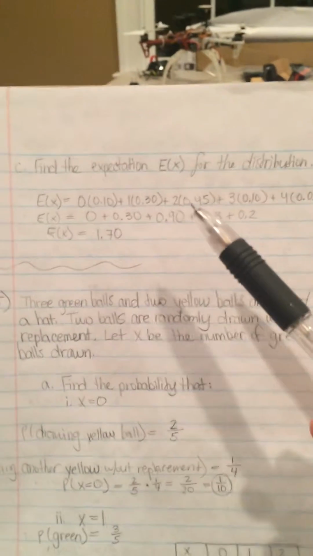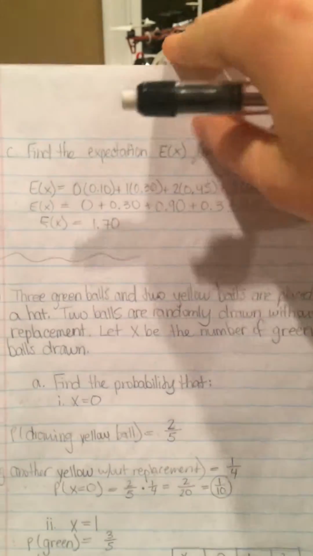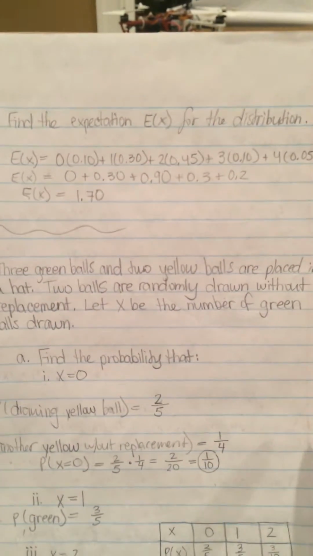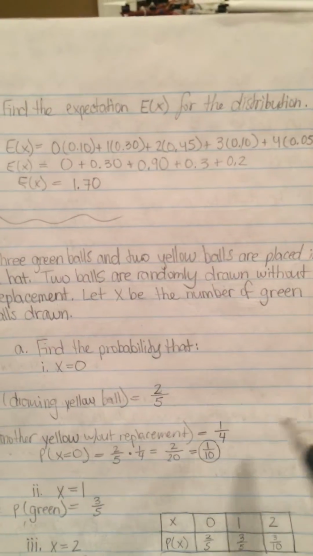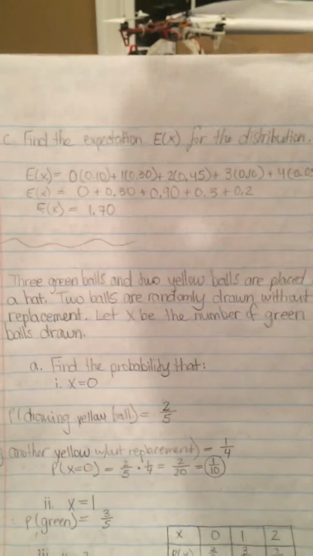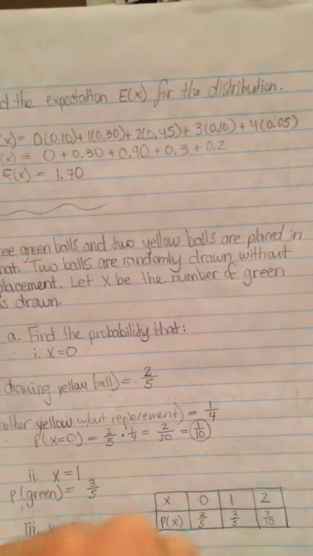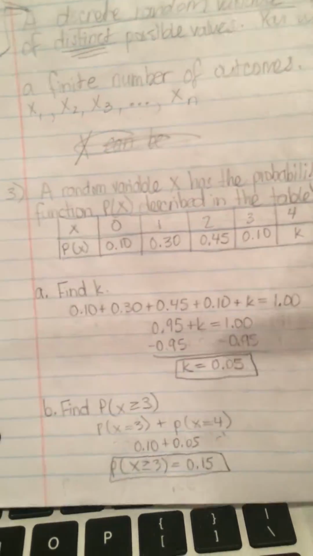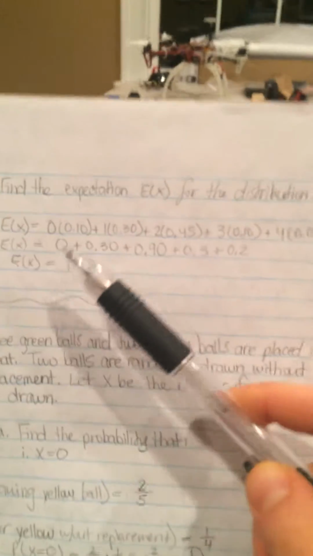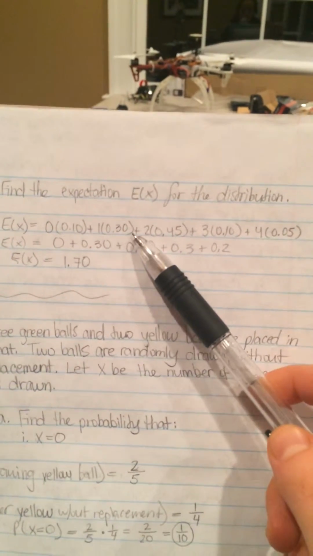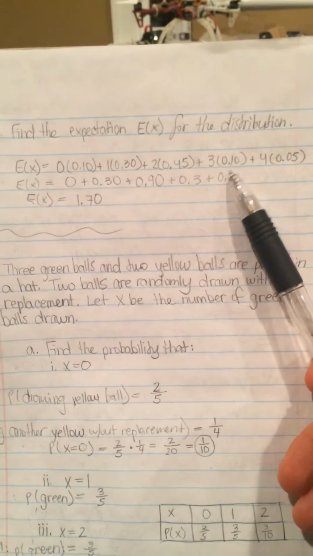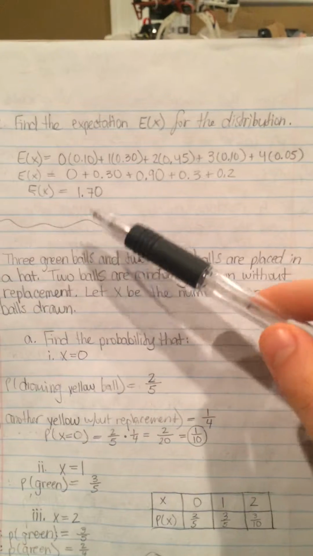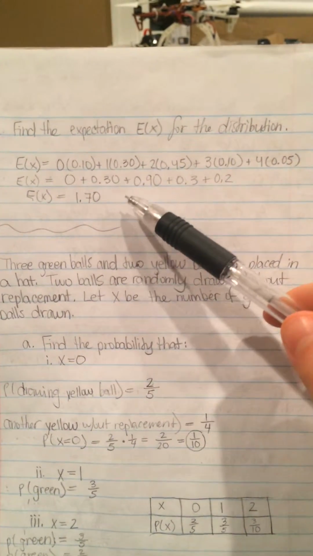So lastly, part C is find the expectation for the distribution. Now, in order to find the expectation, you have to do one thing, pretty much. It's pretty basic. You have to just multiply the event, or the x value, by the p of x value. So that brings us to 0 times 0.1 plus 1 times 0.3 plus 2 times 0.45 plus 3 times 0.1 plus 4 times 0.05. And if you add that up, you get that the expectation is 1.7.